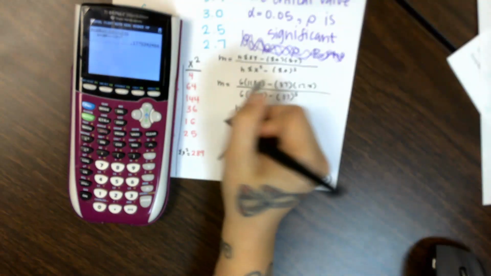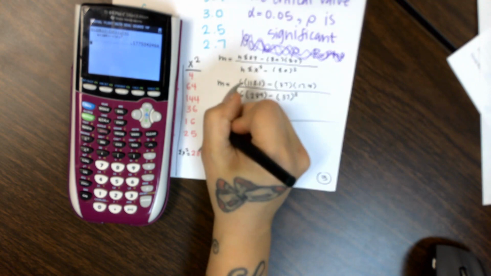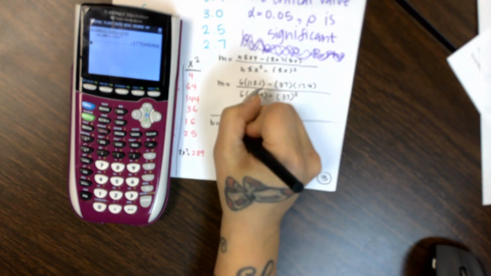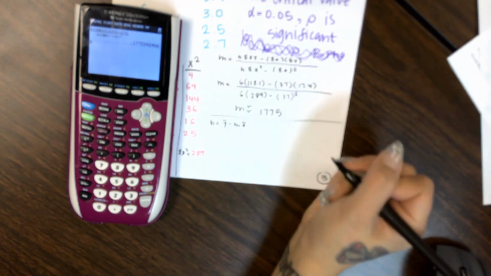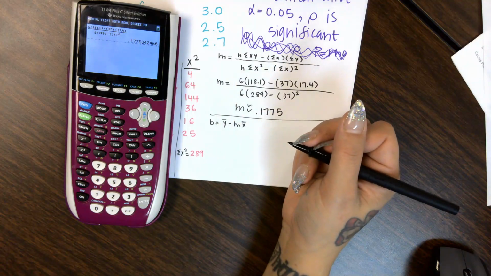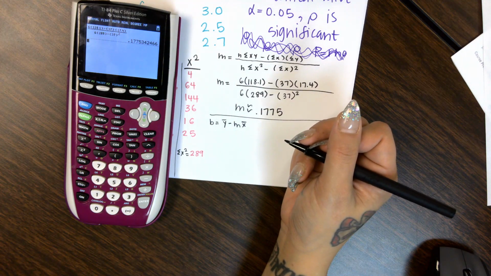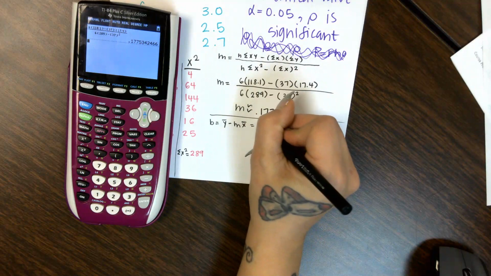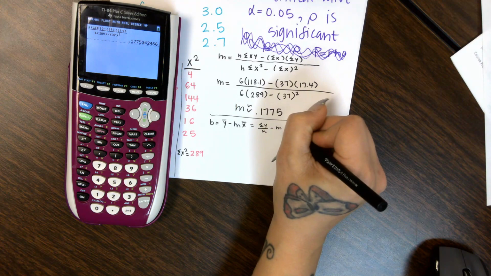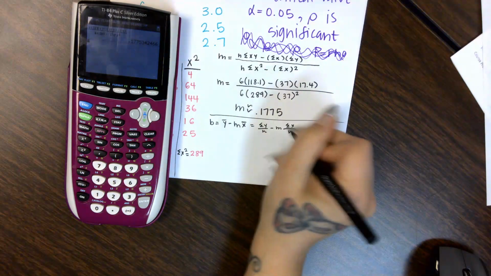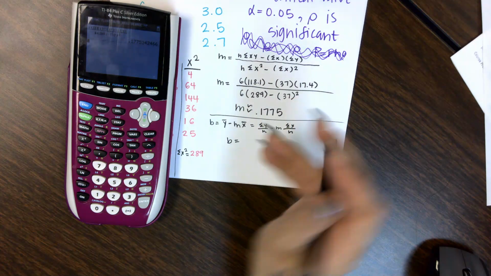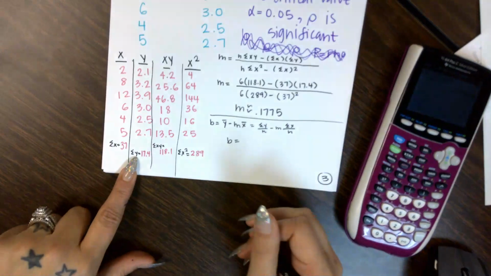Our B is equal to what? The mean of our y values, subtract from that the slope times the mean of our x values. They broke that down a little simpler for us. I didn't write it here. It is going to be the sum of your y values divided by n, subtract m times the sum of your x values divided by n. So I'm going to kind of work here. Okay, B equals the sum of my y values. I have that, don't I? It's 17.4.